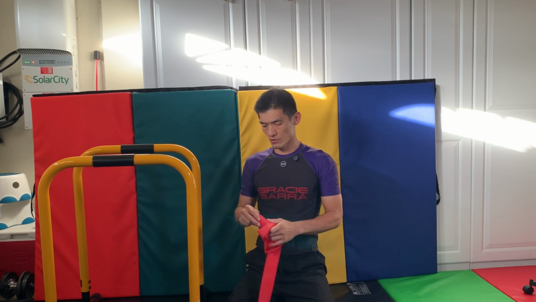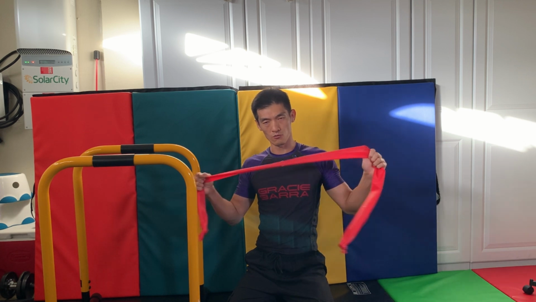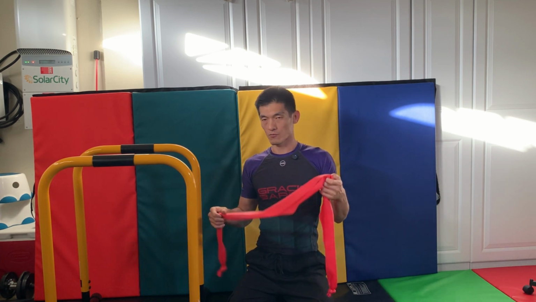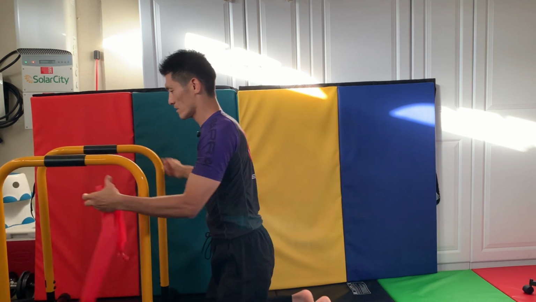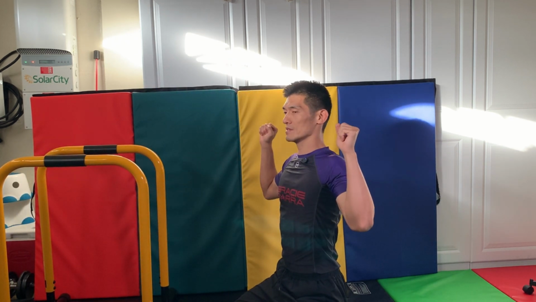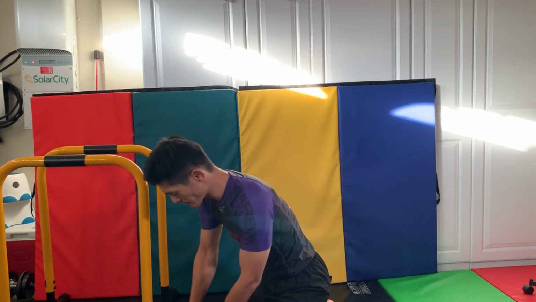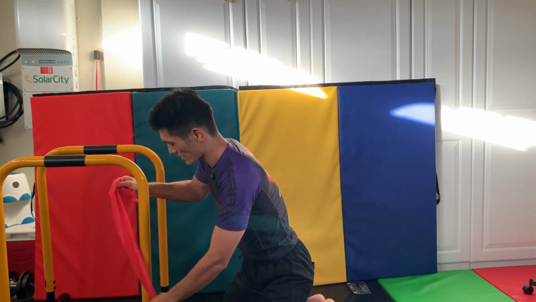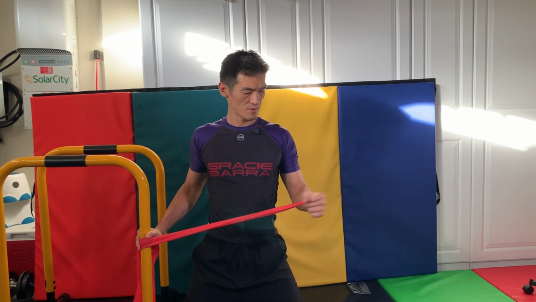So I'm going to demonstrate with the rubber band. Remember, get the rubber band with low resistance, and we're going to do higher repetitions. Okay, so find something stable. Remember that movement, and this movement first. If you're doing this, you hold the rubber band at the side, right? And then you do movement like that, remember?